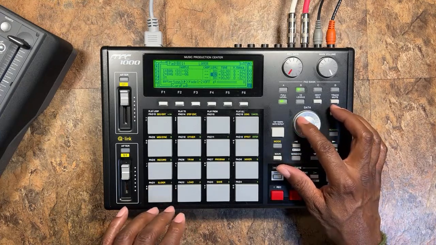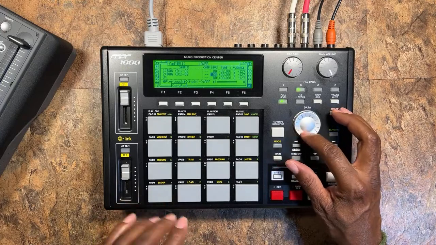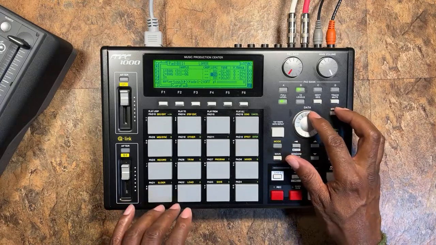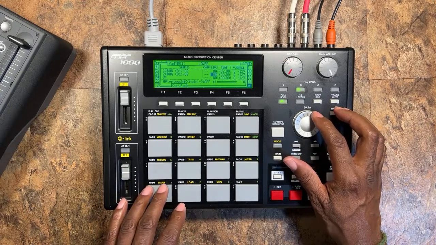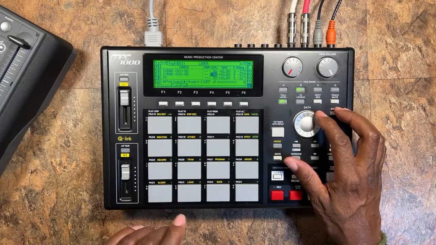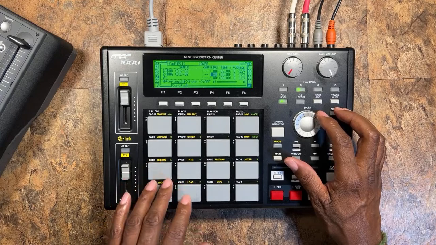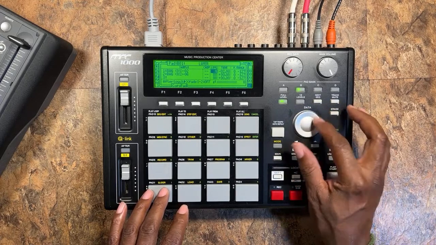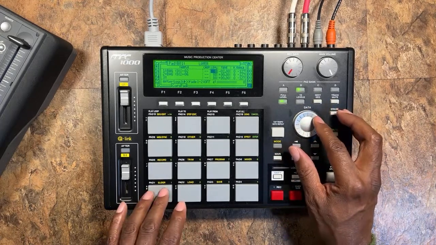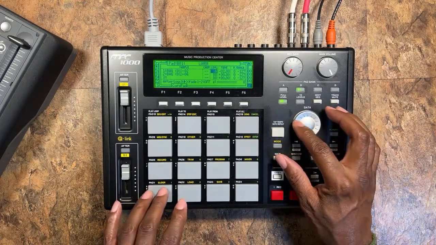Oh my God. I'm gonna turn it down a little bit. Well, let's just turn this one down. Let's turn the other one down. Let's see what we get. Just that one. Start bringing it in.